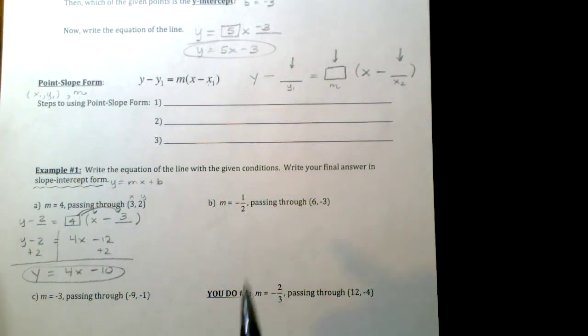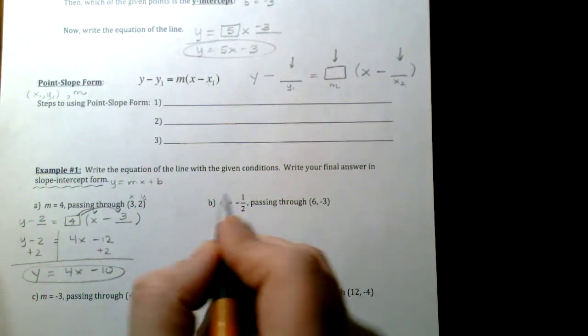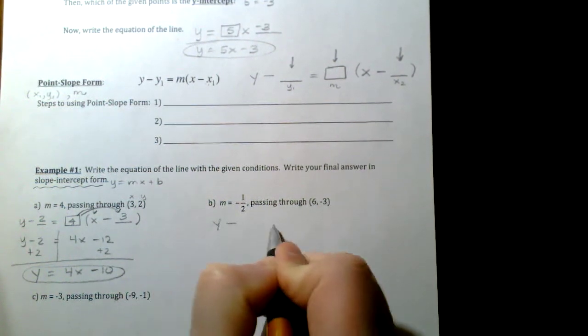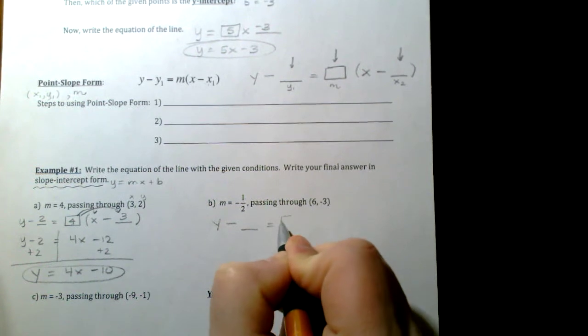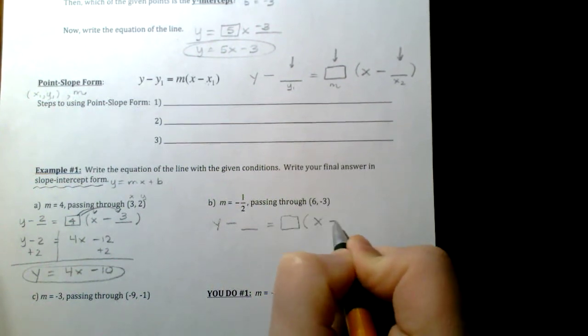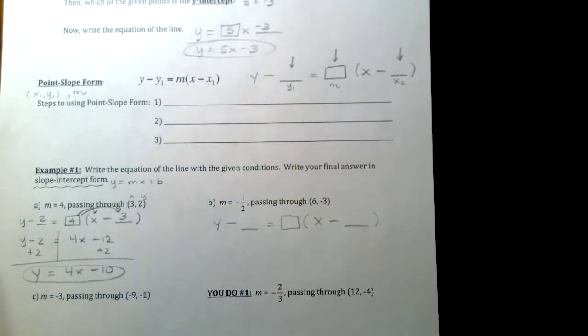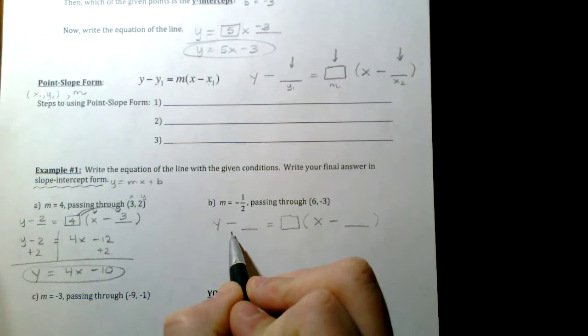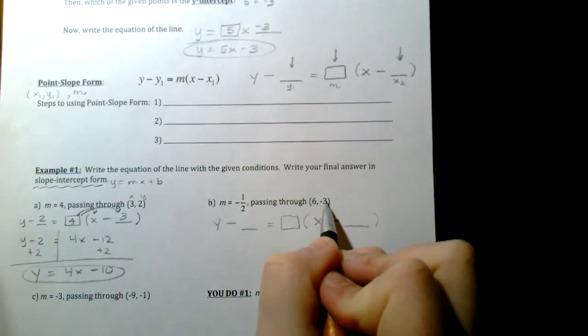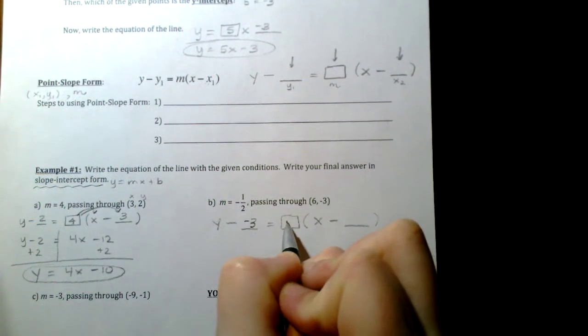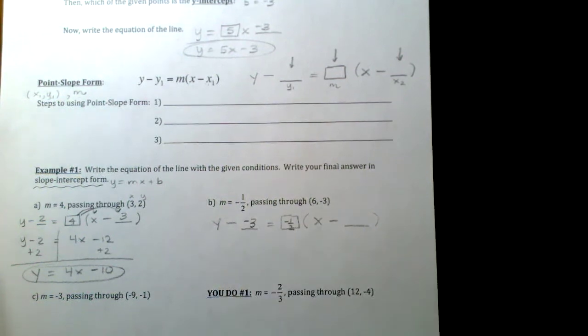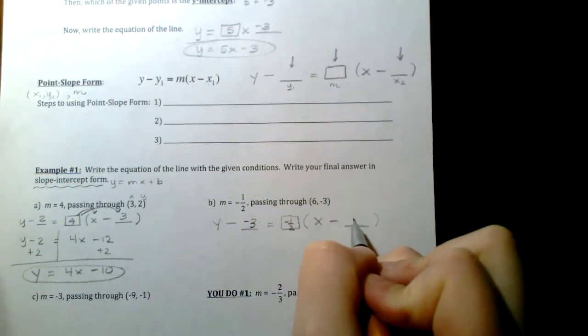Okay. Now let's try the same thing with a fraction. So y minus, fill in the blank. Right? In order to do the problems in Delta Math, you're going to need scrap paper. You're going to need to write things down, do some calculations, do some algebra to get to the final place we want to be. So if I start here, y minus, my y value is negative 3. My slope is negative 1/2. My x is 6.